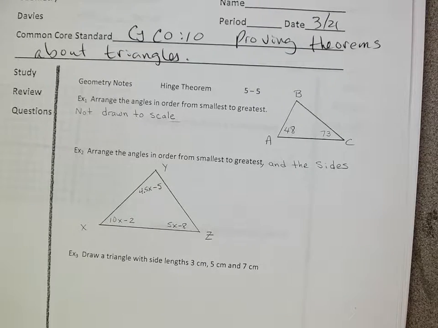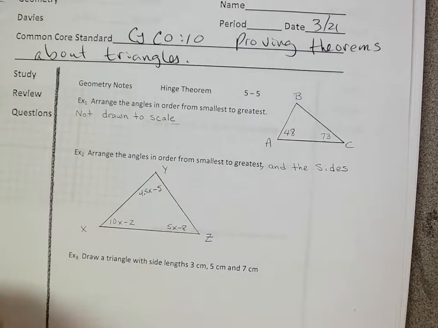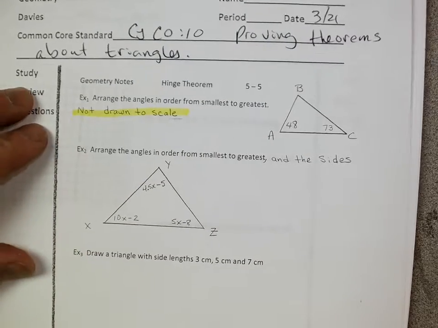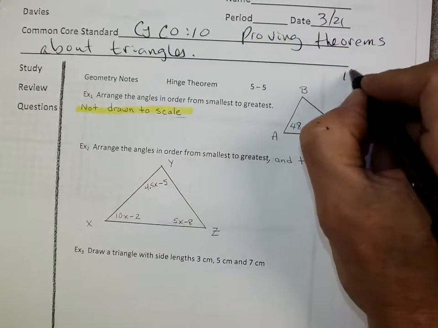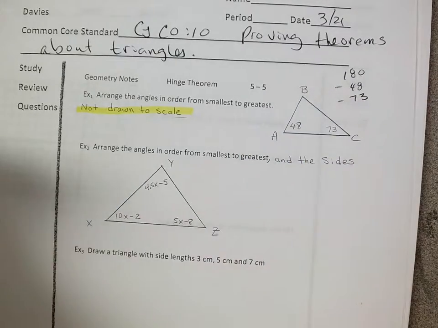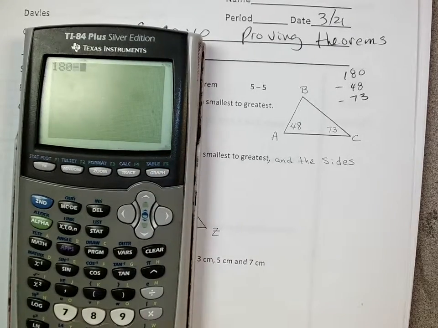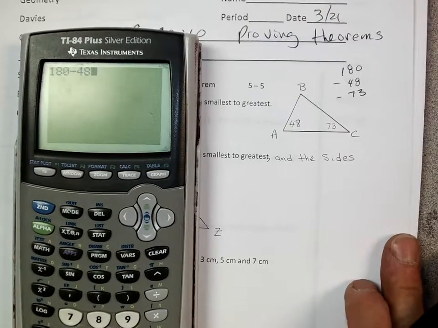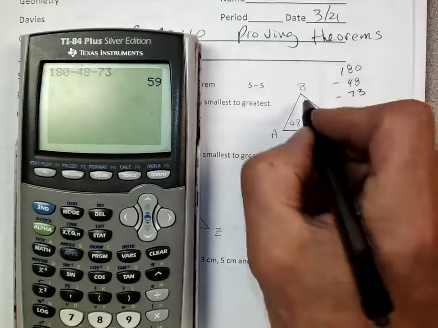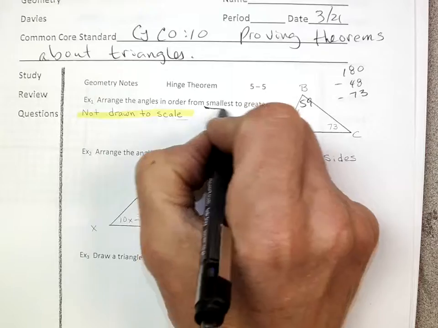Okay, so, hey, look at this. Not drawn to scale. Arrange the angles in order from smallest to greatest. So first of all, let's find out what angle B is. Angle B is 180 minus 48 minus 73. I'm going to figure out what angle B is first, right? 180 degrees minus 48. What's that, Katie? 59. Oh, yep, you're way ahead of me. It's 59, okay.